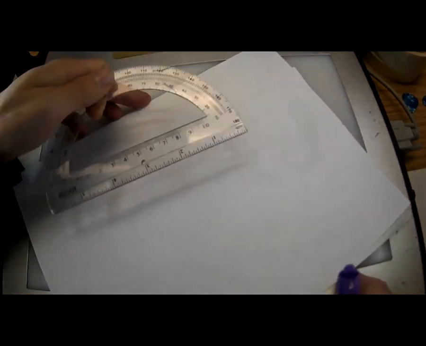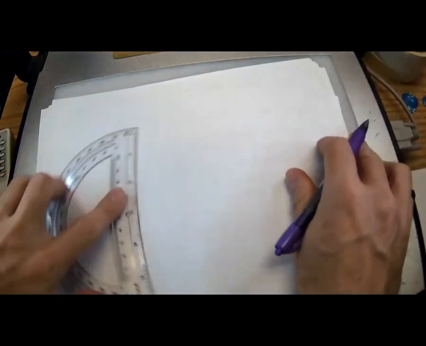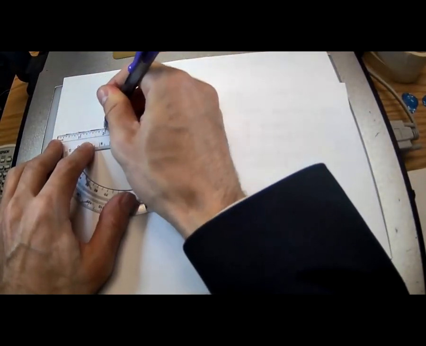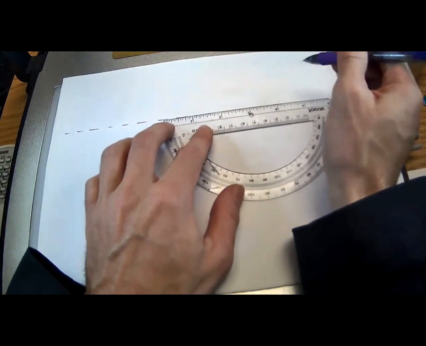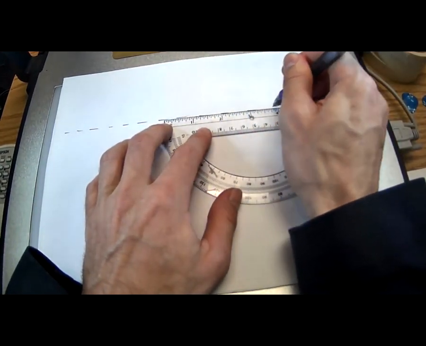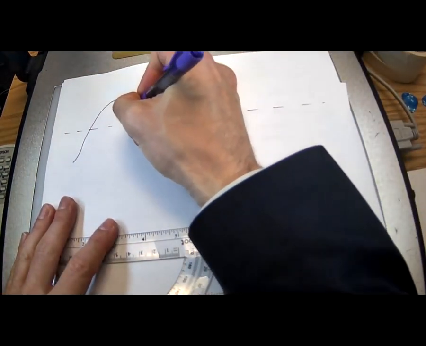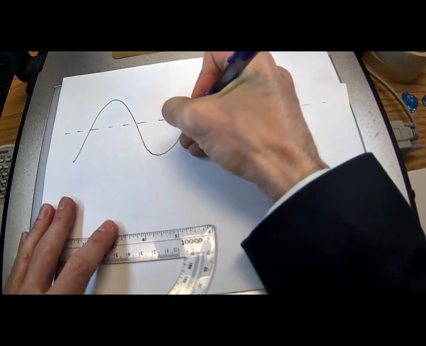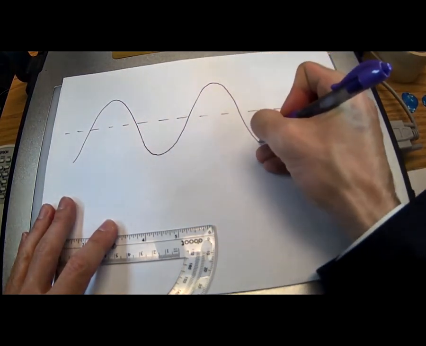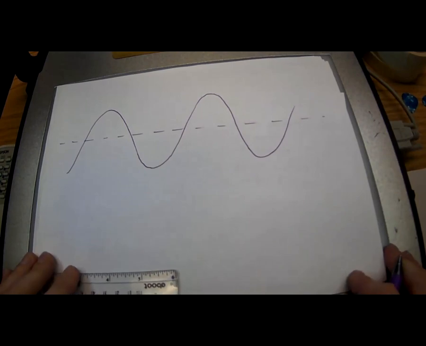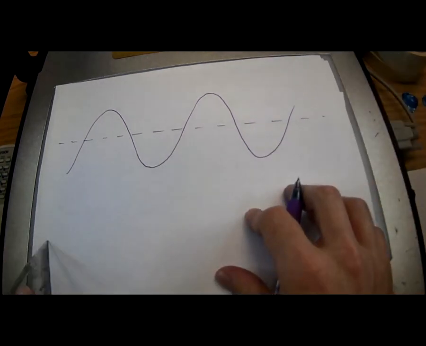Let me get a horizontal central node line going. Maybe something like that going on. Okay. What are some different properties of this wave?